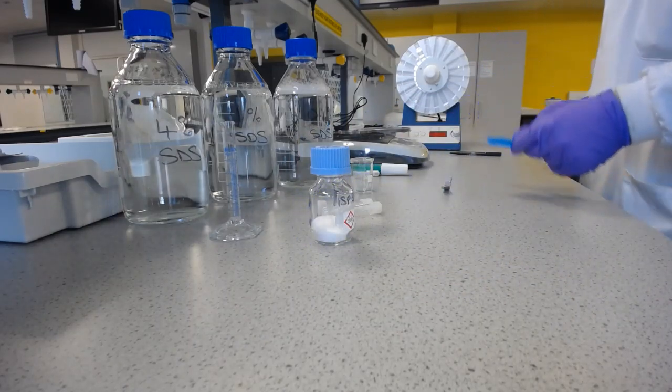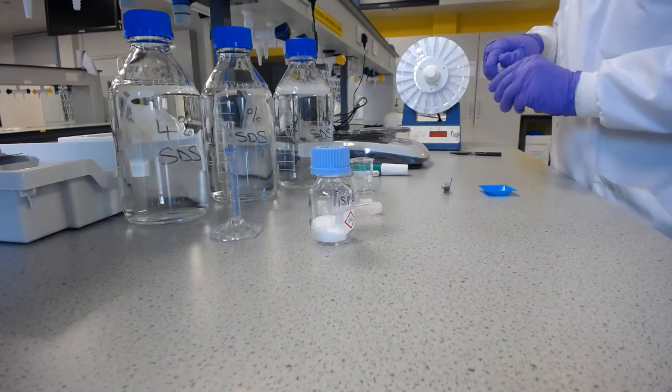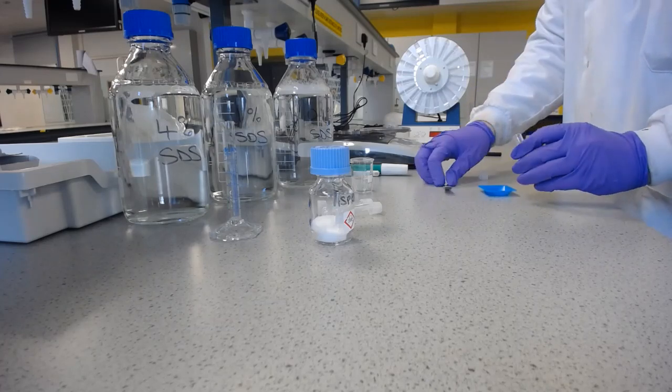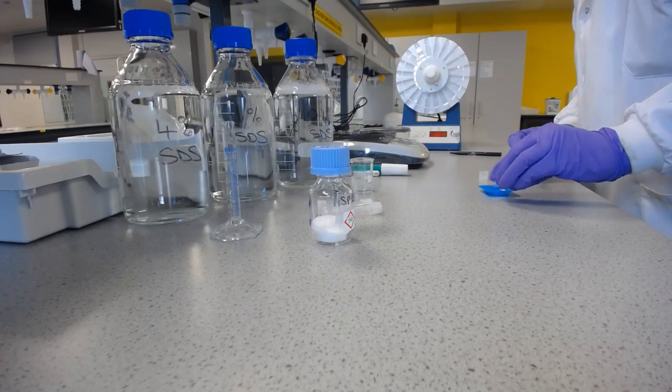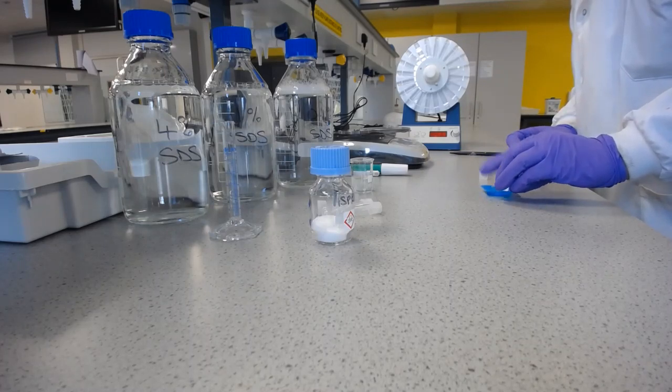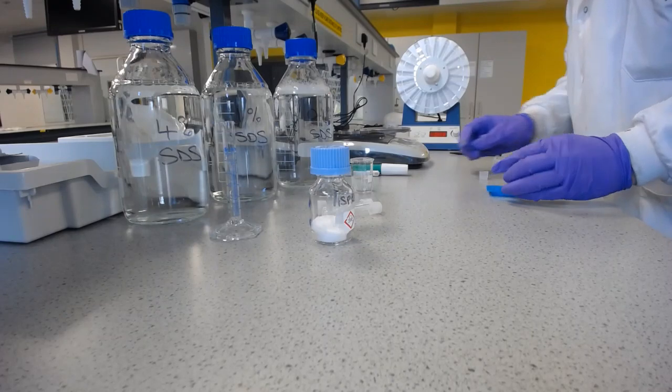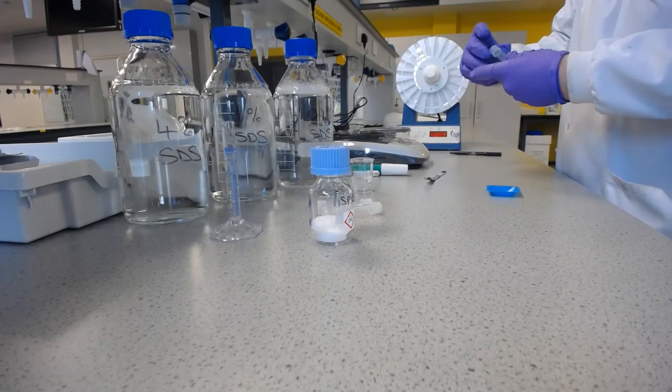I've got a little weighing boat that I've got here ready to get rid of any excess, and then I'll put that into the solid waste bin at the end of the lab. I'm just going to tap a little bit out and see how that is.